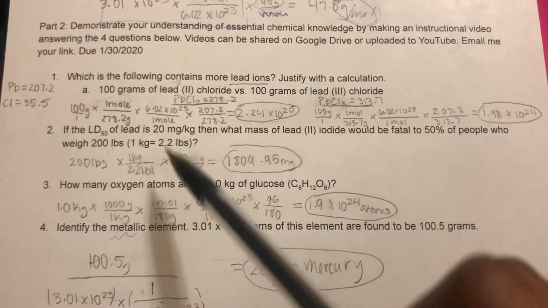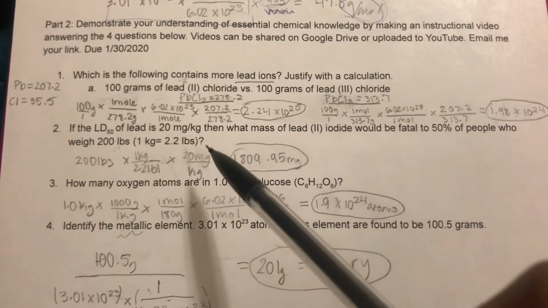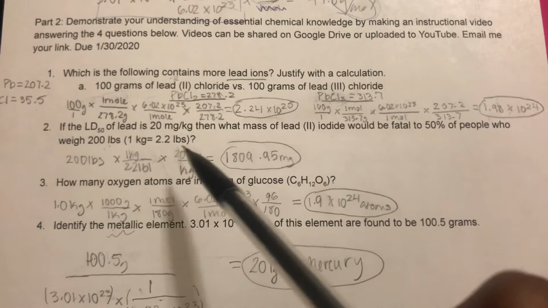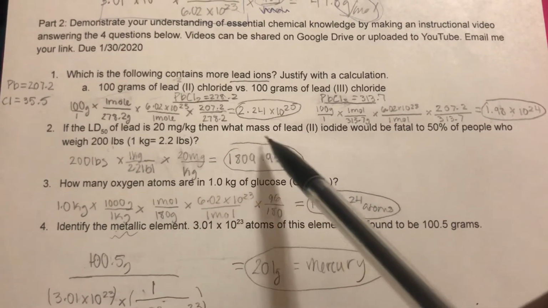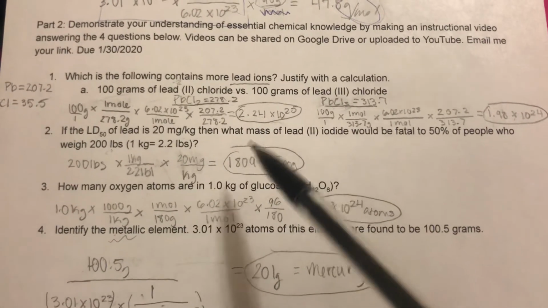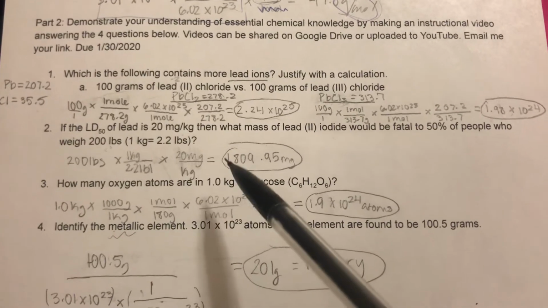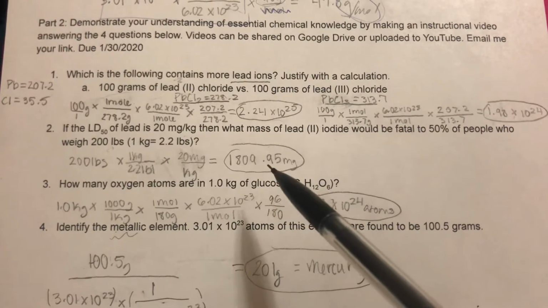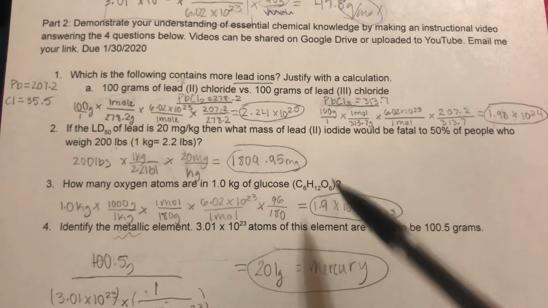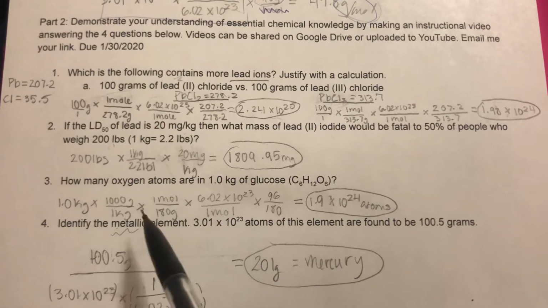Then I multiplied by the LD50 to cancel the kilograms and go into milligrams to find what mass of lead would be fatal. This gave me the number 1,809.95 milligrams. Next, number 3.